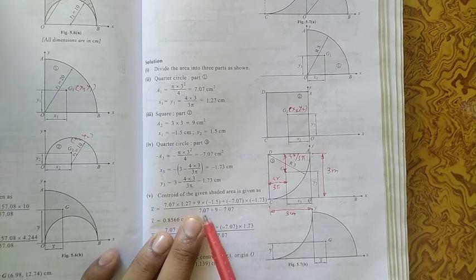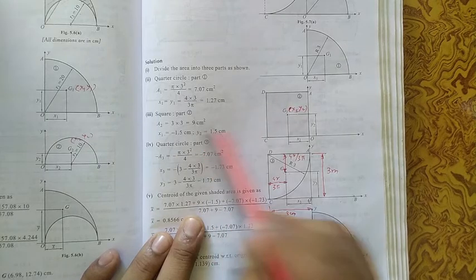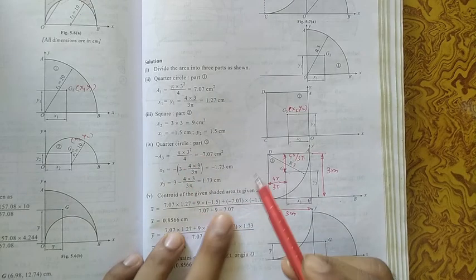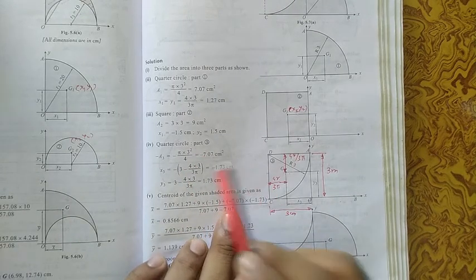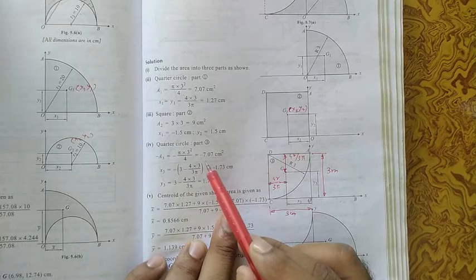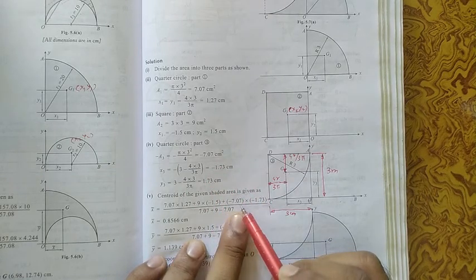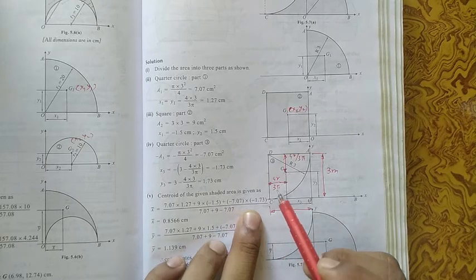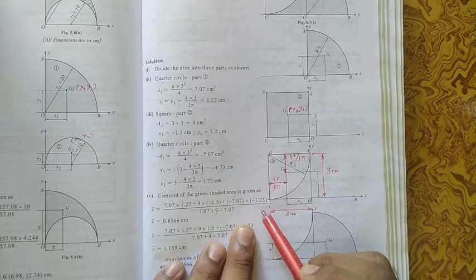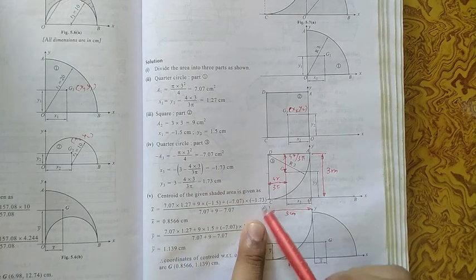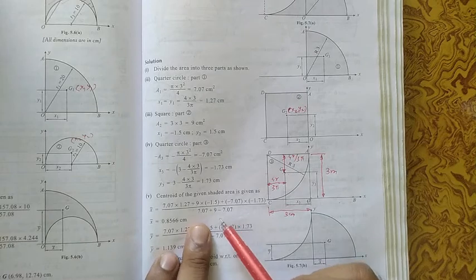What about the 9? Indicate the area for the second part: 9 multiply by minus 1.5, plus the next one. What about this one? This area is minus area, so minus 7.07 multiply by, what about this one? This indicates the x3 term. So what about the x3? Minus 1.73, divided by the summation of all the areas.